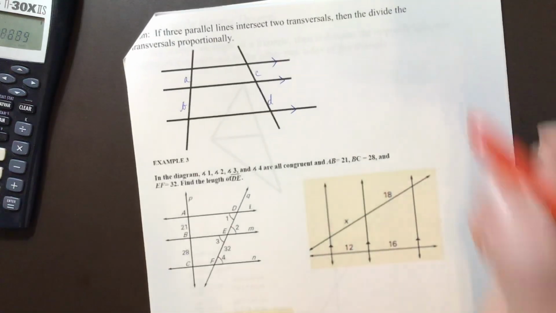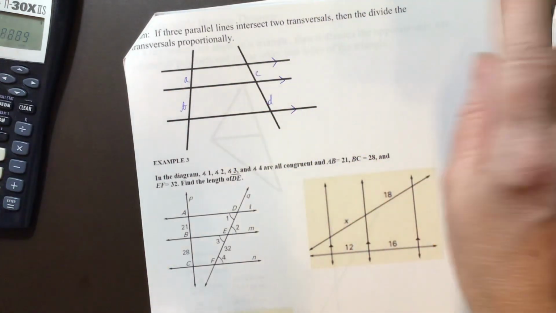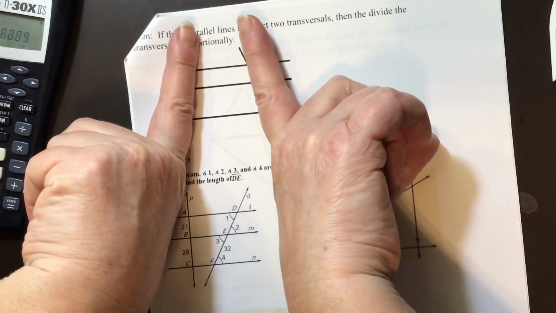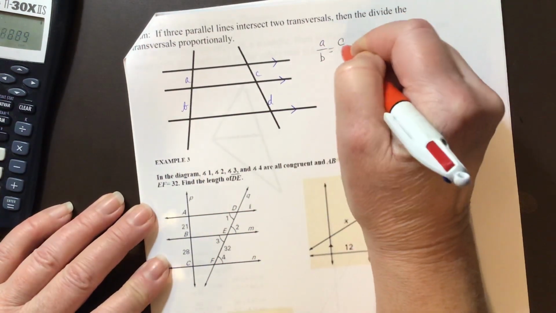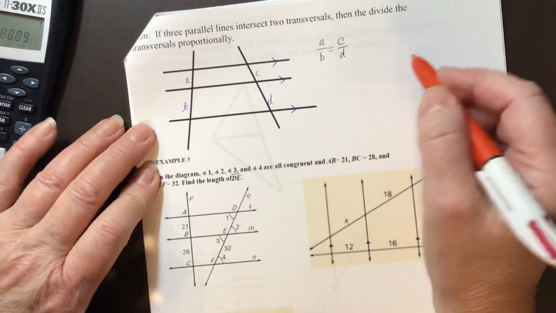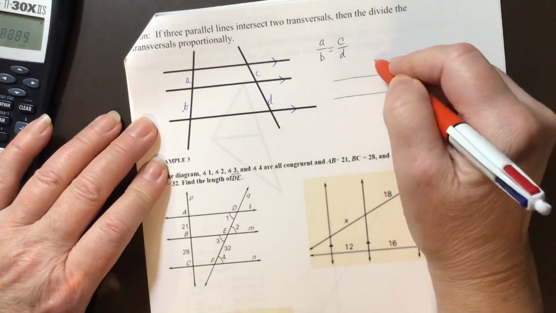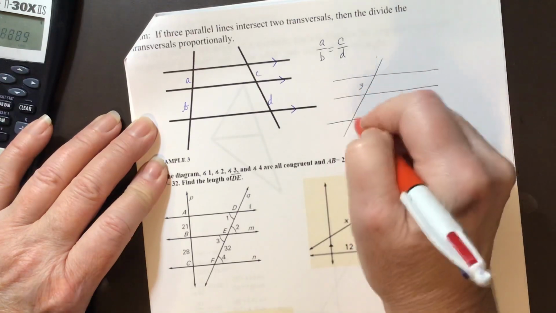Okay, so the same is true. It's like the triangle proportionality over parallel lines. If three parallel lines intersect two transversals, then they divide the transversals proportionally. So I think about this as if this were a triangle and we separated those two sides, making two transversals. We would have A is to B as C is to D. Those transversals are divided proportionally. So let's see. If I have 3, 6.